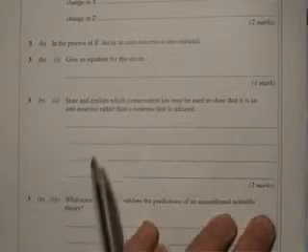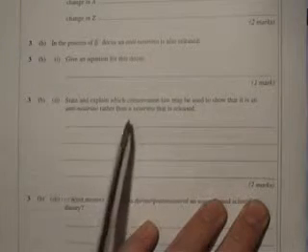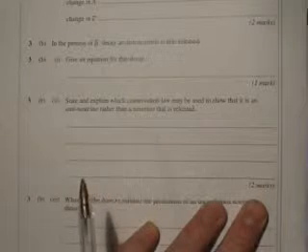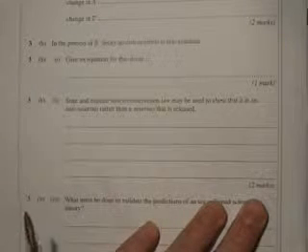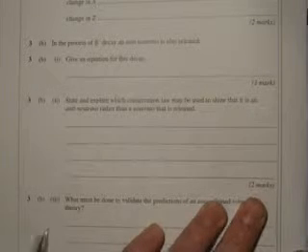It's up to you. 3b: state and explain which conservation law may be used to show that it is an antineutrino rather than a neutrino that is released. So the conservation laws are the things that we normally expect to stay constant in a reaction or in a change. Charge, for instance, is one of the things that is normally conserved. Baryon number is also normally conserved. There's something else that's also conserved. You need to explain what that law is and then show that it works.